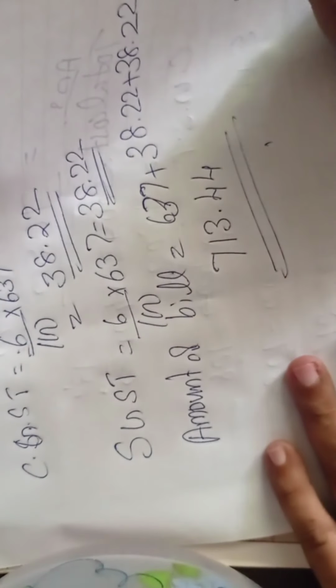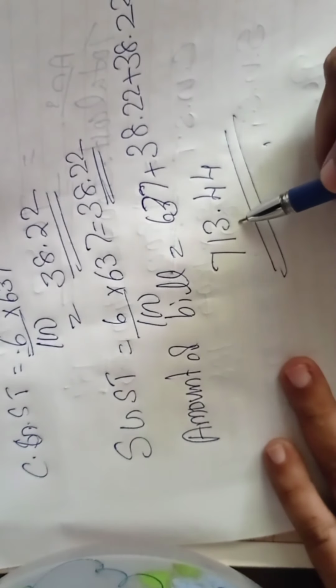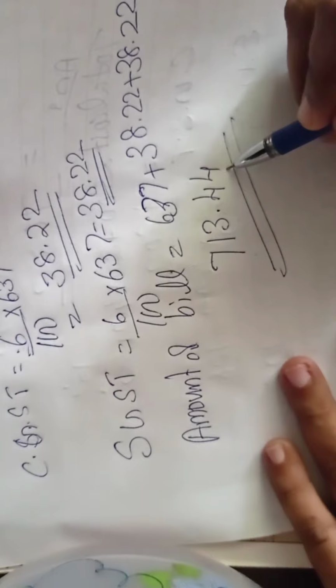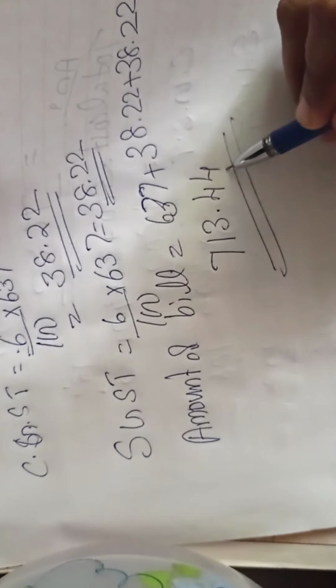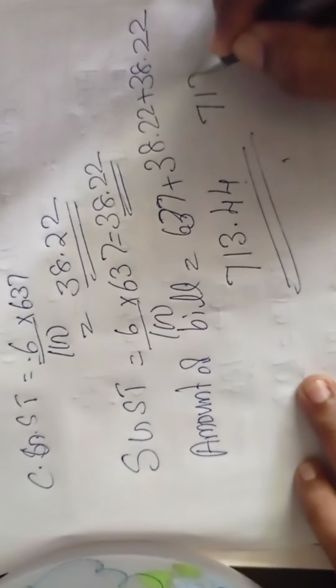Suppose the question says correct to the nearest rupee, what to do? Here it is 713 rupees 44 paise. If the paise is below 50, we neglect it. Therefore, the answer is 713. Otherwise, you write the exact figure, 713.44.